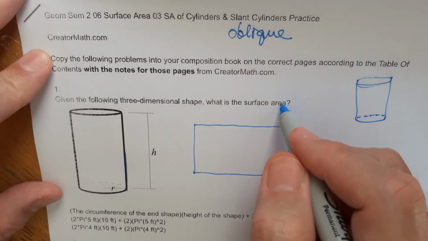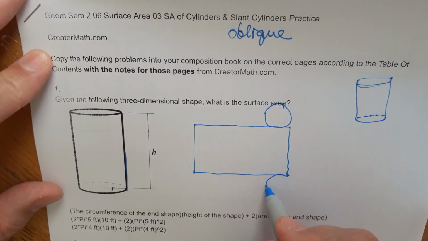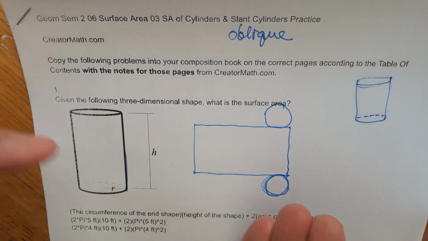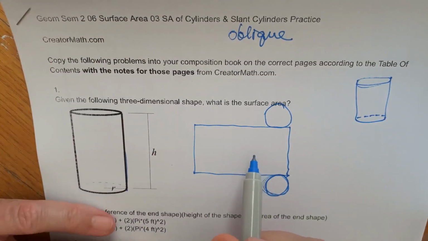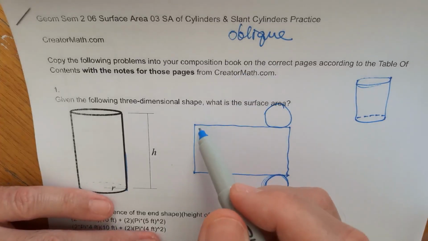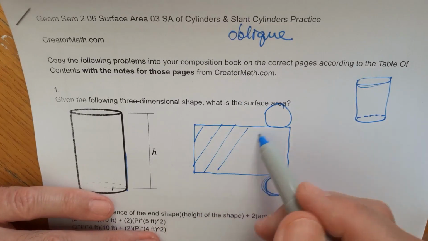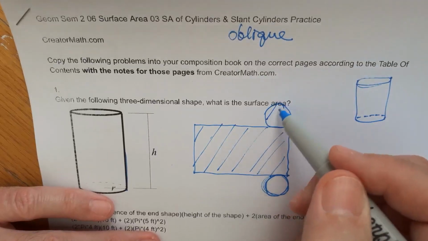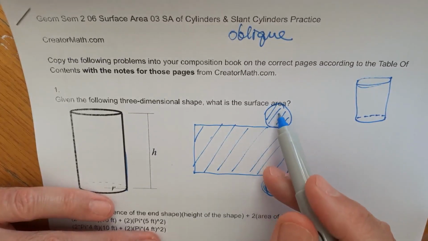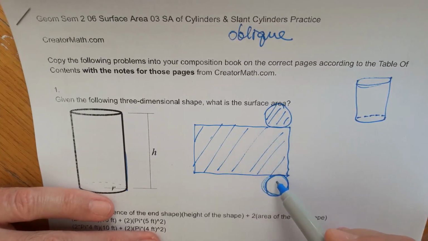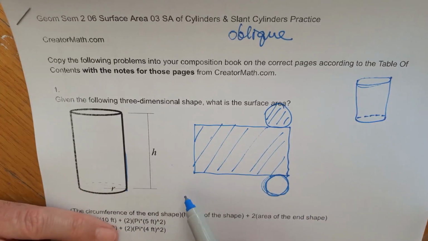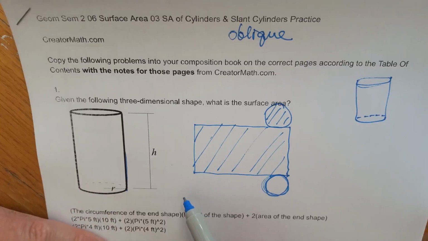At both ends will be a circle, like this, and like this. And if you close those two circles down, you roll it up into a three-dimensional shape. So what we're going to do is take this rectangle and find the area of that, and then take one of the circles, find the area, and just multiply it by 2, because we have 2. That'll give us the surface area, the area all around the surface of the shape of the Coke can.